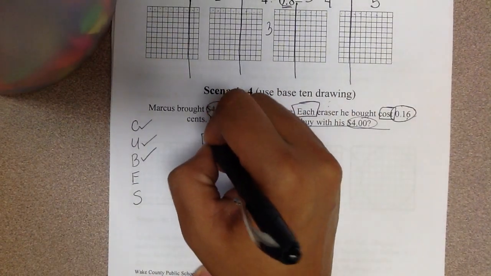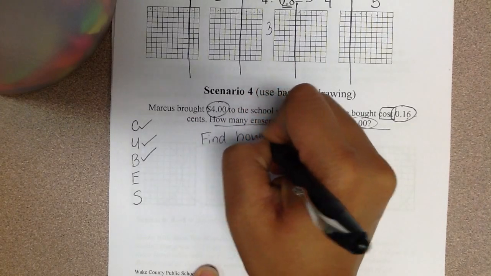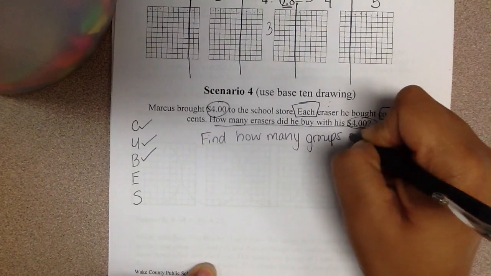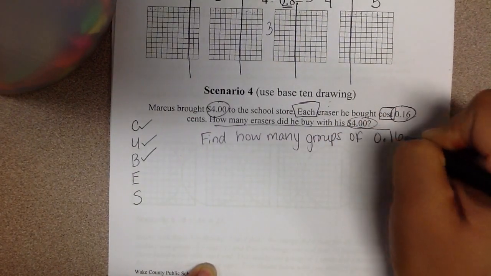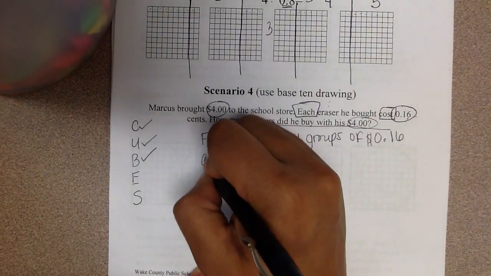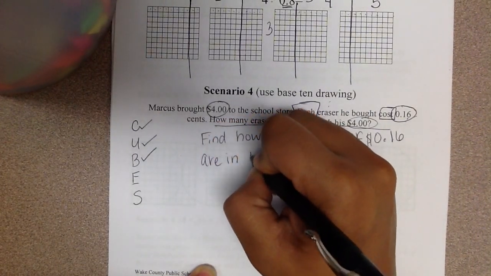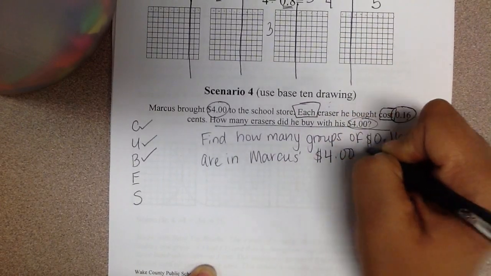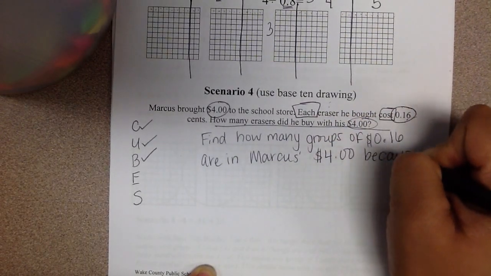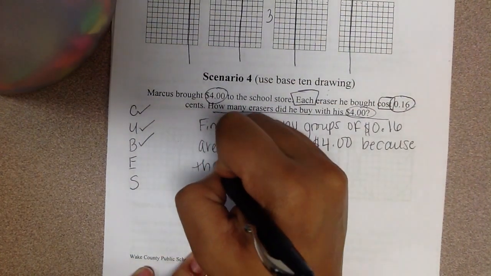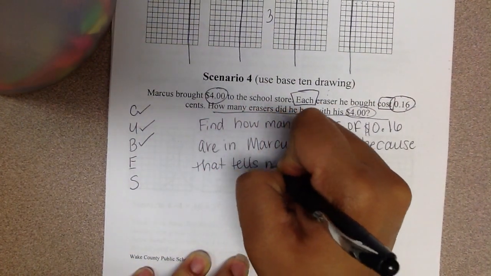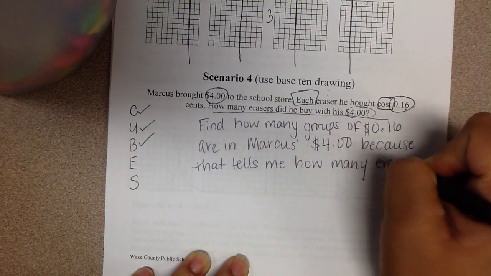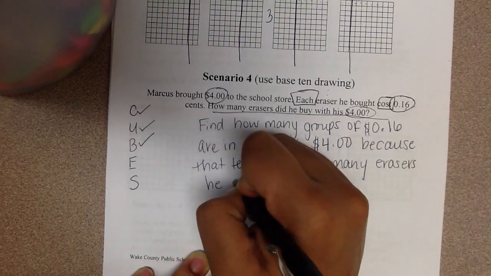So I want to find how many groups of 16 cents are in Marcus's $4, because that tells me how many erasers he can buy.